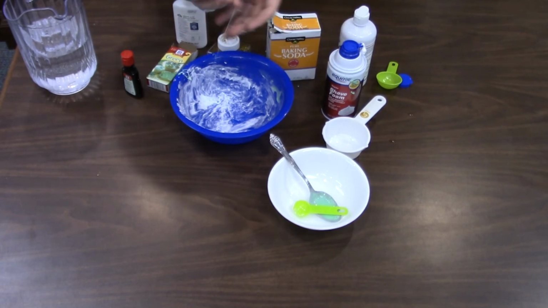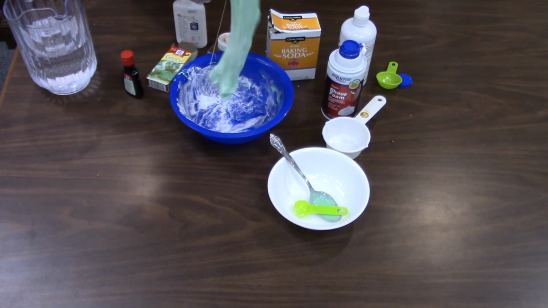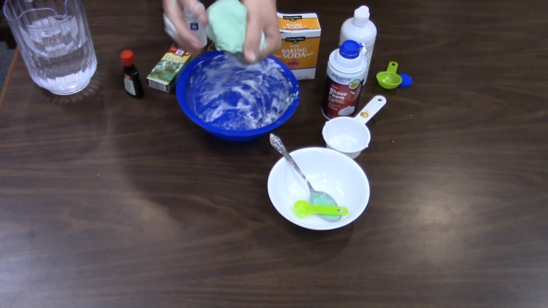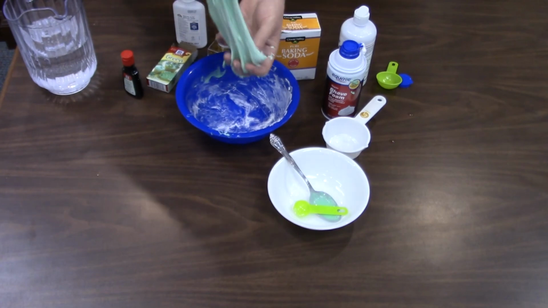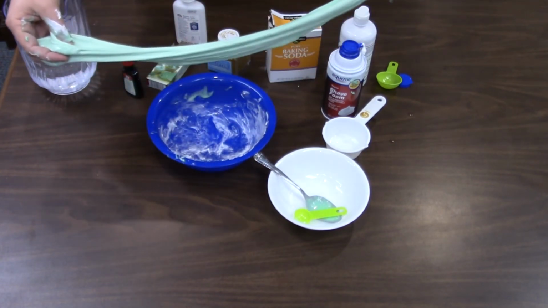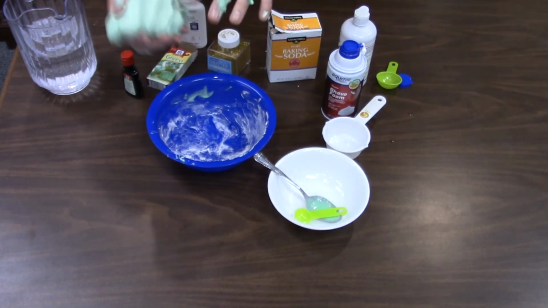And so now, instead of being slimy, we have foam, right? We have this really cool puffy slime that is more like foam. Look at that, it stretches and bends and mixes.